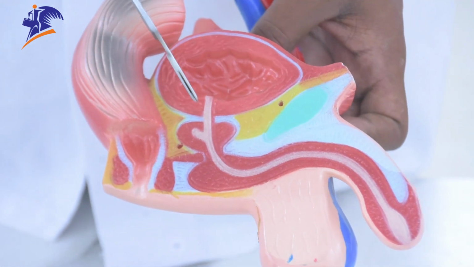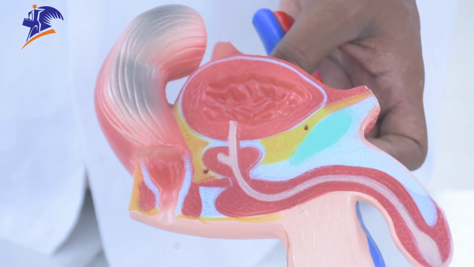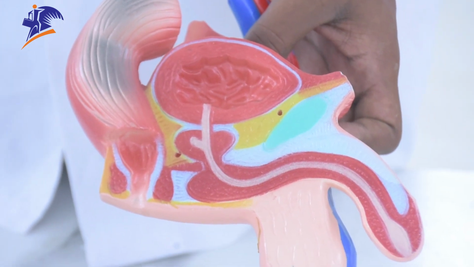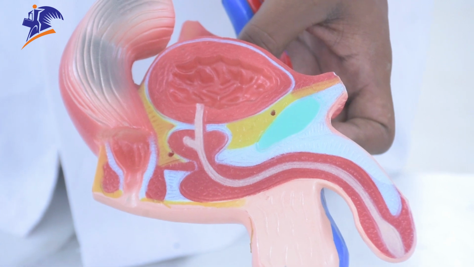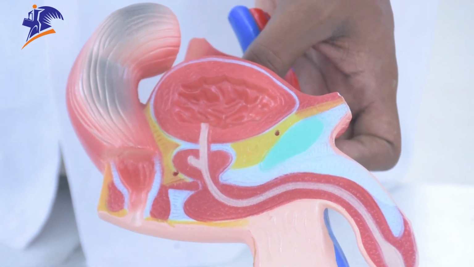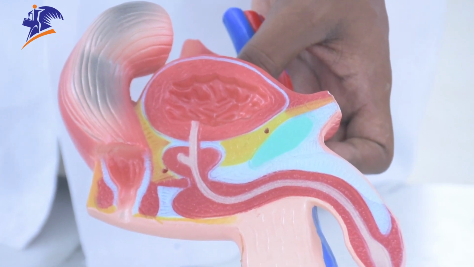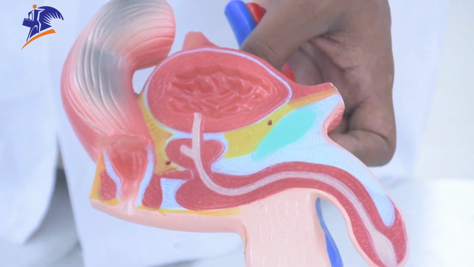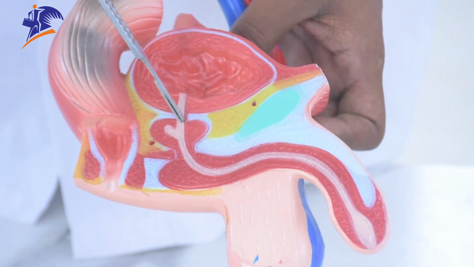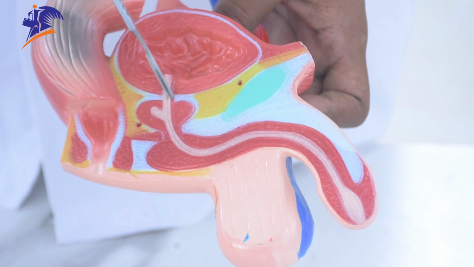Regarding the blood supply of the prostate, it is by prostatic branches, also from the internal iliac artery. Regarding the venous drainage, it is by the prostatic venous plexus, which also drains to the internal iliac vein. Innervation is also autonomic. In the prostate gland, we will find the prostatic urethra.